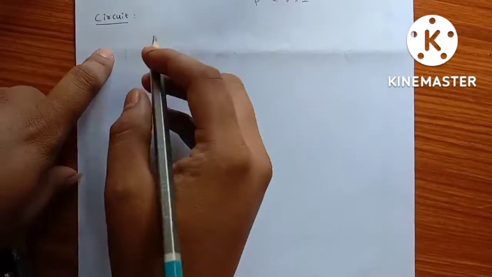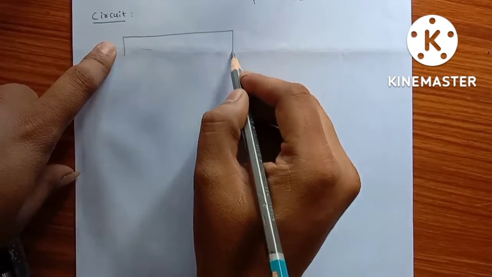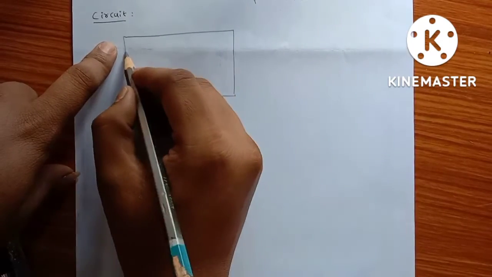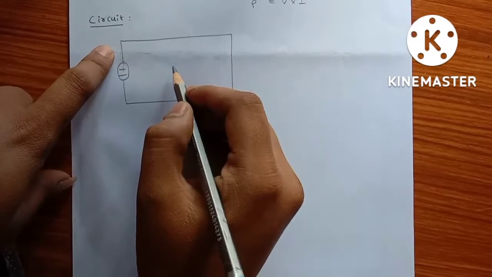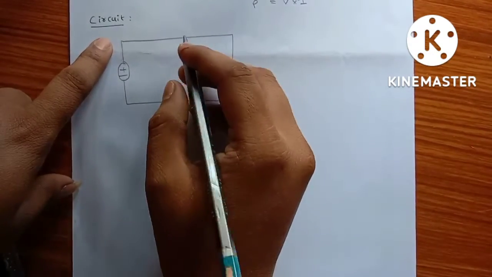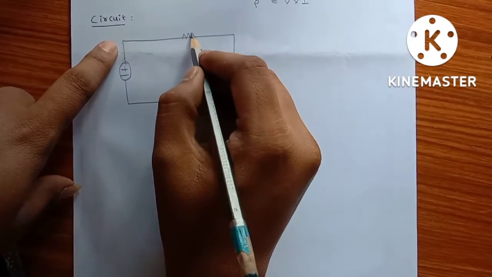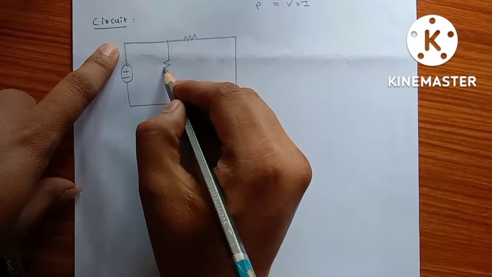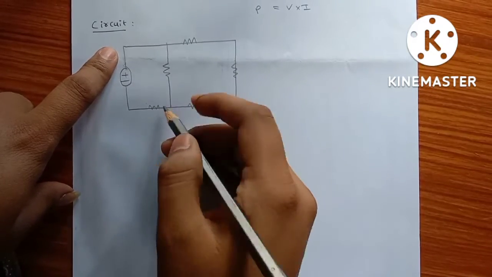What is a circuit? Circuit is nothing but a closed path for the flow of electrons from a source, like a voltage source or current source, to different parts of the circuit. The elements in the circuit may be arranged in series or parallel or a combination of both, and this is known as a circuit.